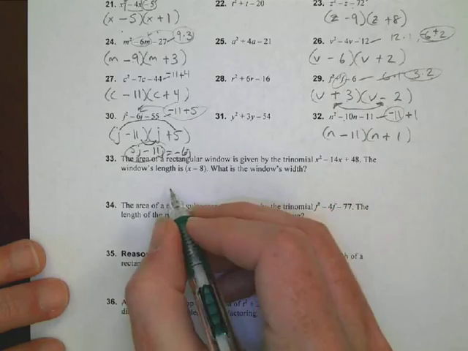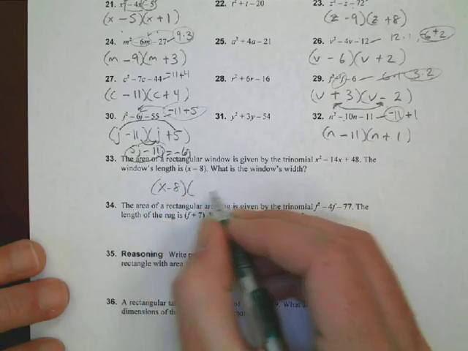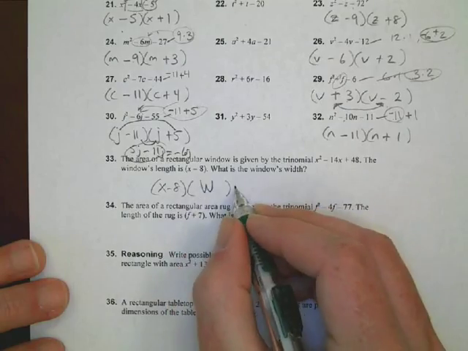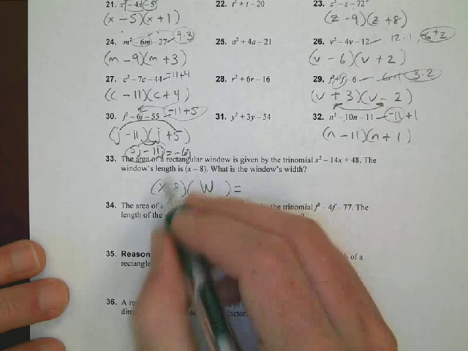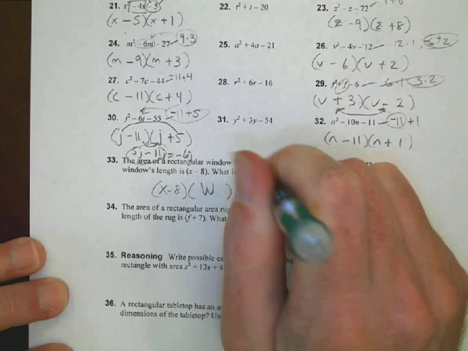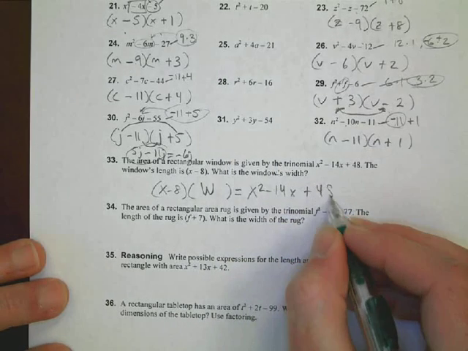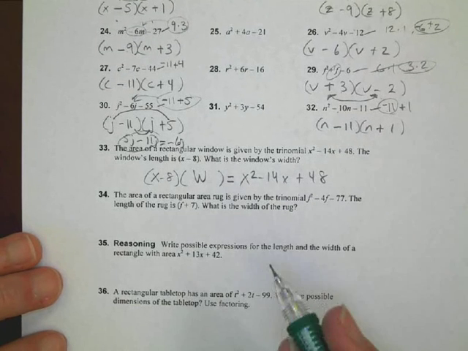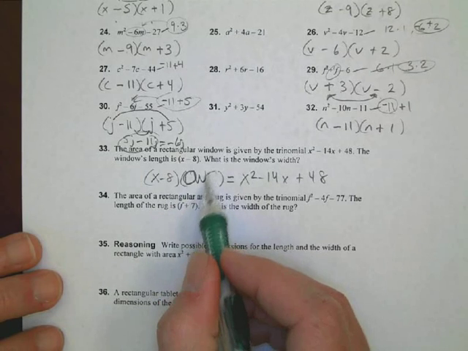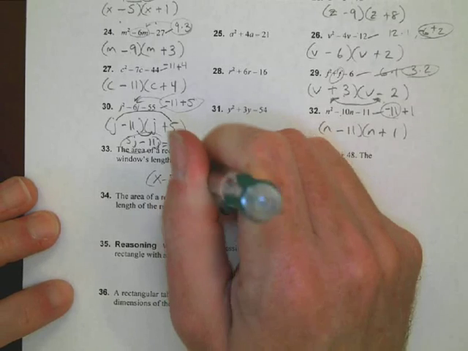What they're asking you to do here is they're saying, okay, you have x minus 8. That's going to multiply by the width. I'm just going to write a giant W right here for now. That, when I multiply that out, it's going to equal x squared minus 14x plus 48. That's where I'm going to end up. So what they're asking you to do is to figure out what are the two terms that go here and here that allow you to end up with that as your solution.